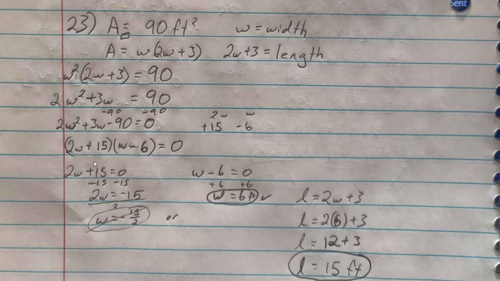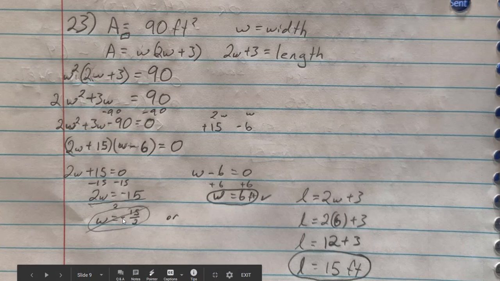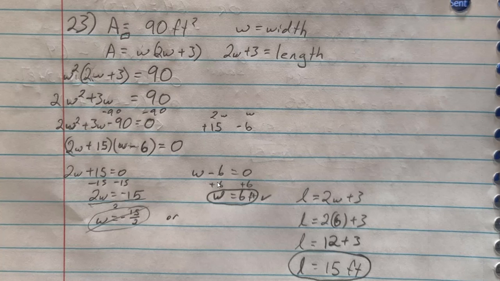So far, so good. Set each equal to 0. Subtract 15 from both sides. Divide by 2. Doesn't really matter here because a negative width makes no sense. The other factor is w minus 6. Add 6 to both sides.